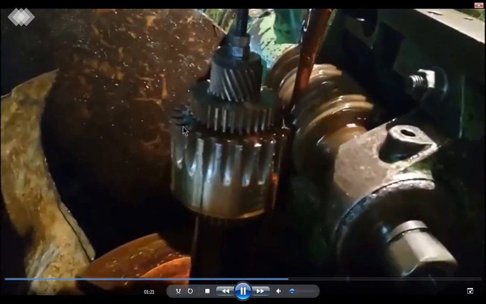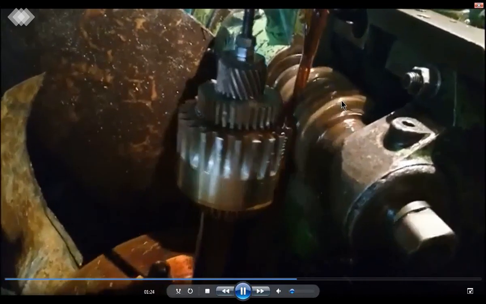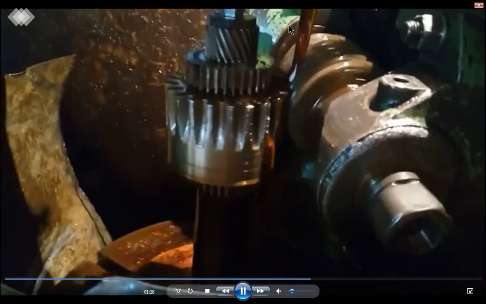After some time we will see the depth of cut that is formed on this gear blank. This indexing, or rotation, of the gear blank is continuously engaged with this hob cutter having the multiple cutters.